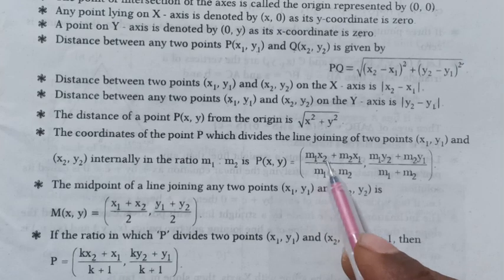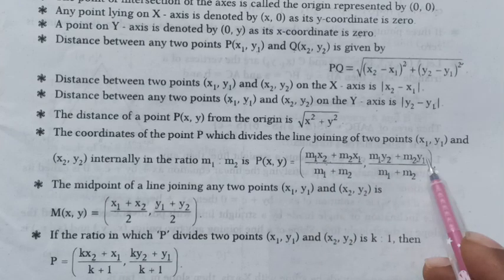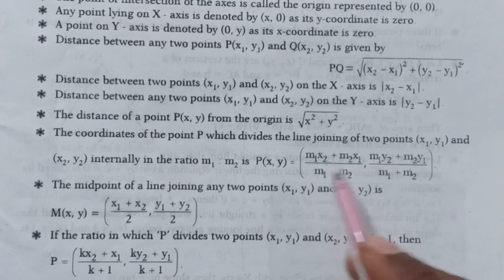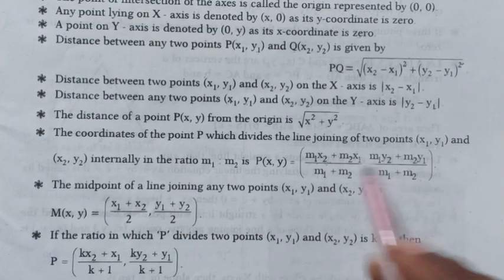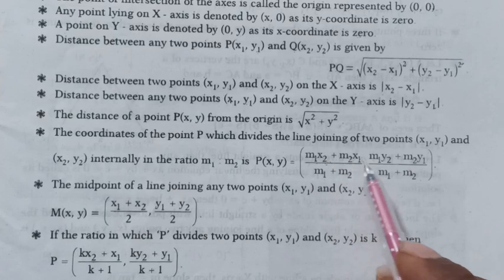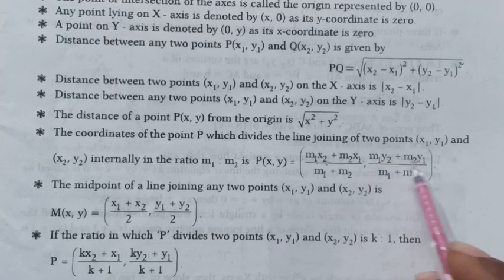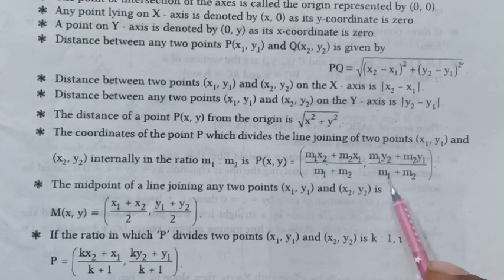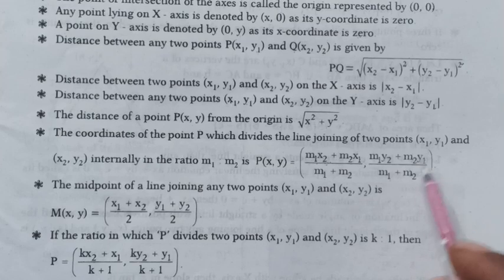Just observe 1 2 2 1. Remember this formula: m1 x2 plus m2 x1, m1 y2 plus m2 y1 by m1 plus m2.